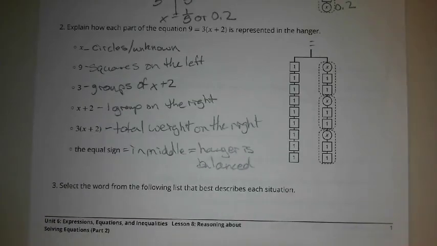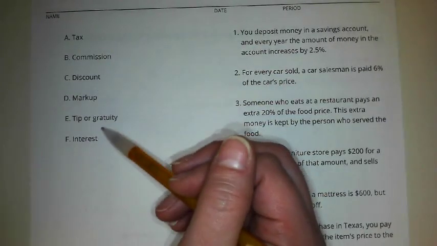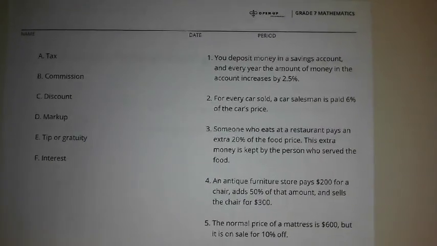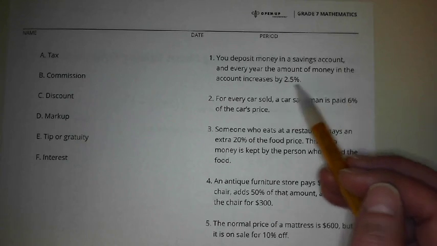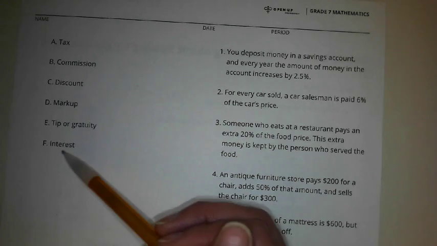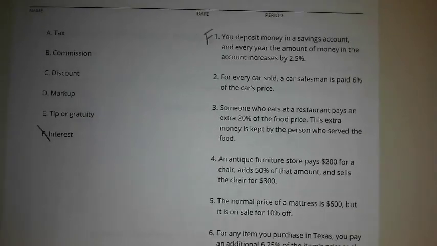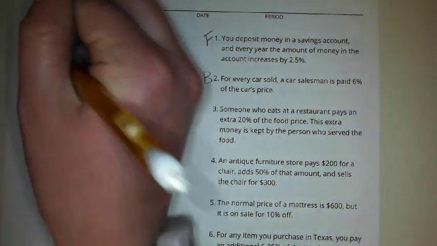Okay. Select the word from the following list that best describes each situation. Okay, so I have tax, commission, discount, markup, tip, or gratuity, and interest. All right. You deposit money in a savings account, and every year the amount of money in your account increases by 2.5%. Tax, commission, discount. Well, that sounds like earning interest, so that is F. All right. For every car sold, this car salesman is paid 6% of the car's price. Oh, we talked about that in class. That is the commission. They earn a commission off of what they sell.